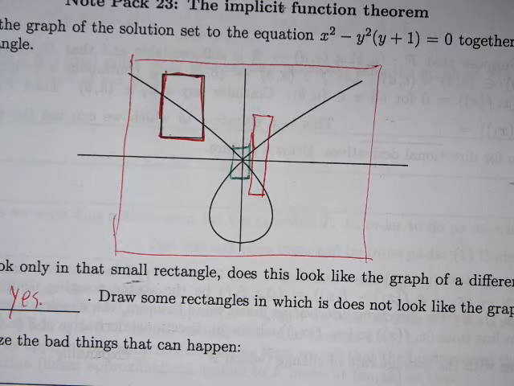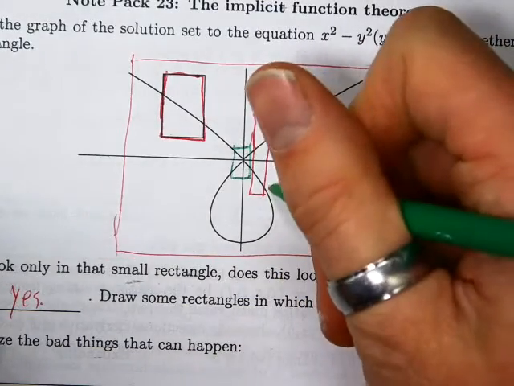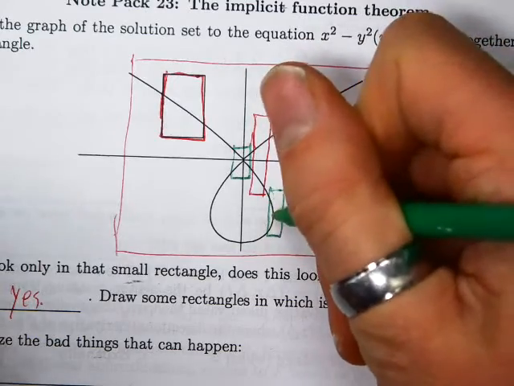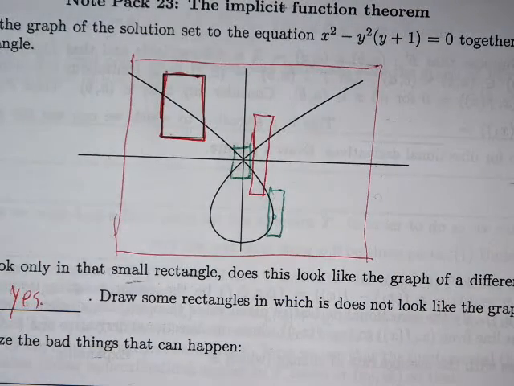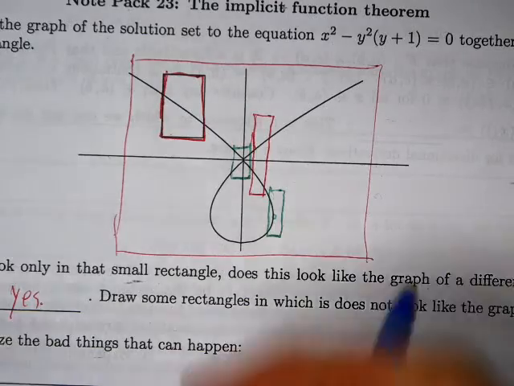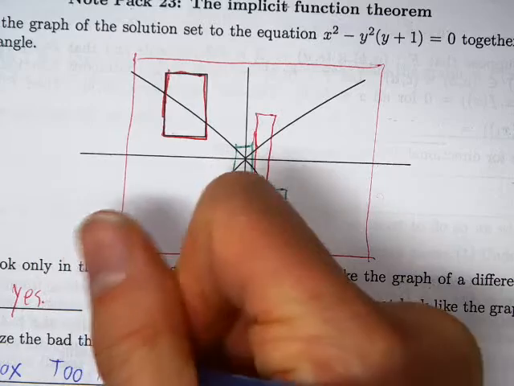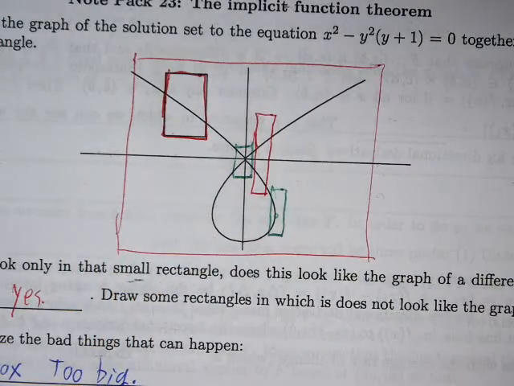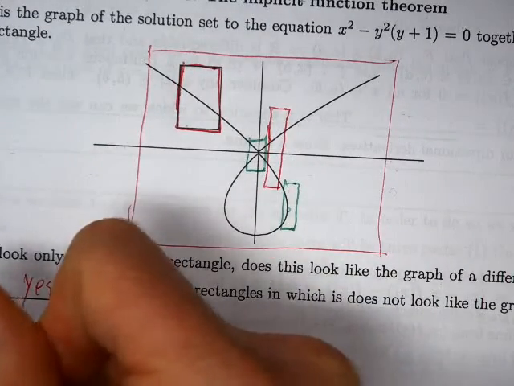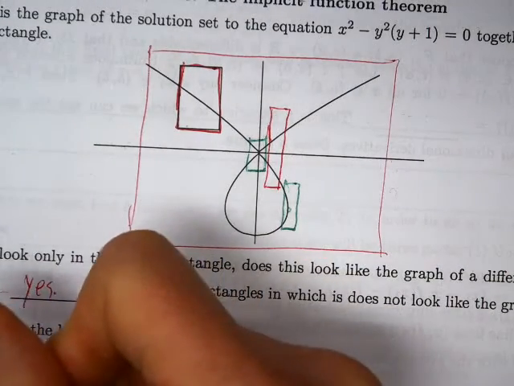A vertical tangent line. This box looks bad, and in fact, any box that contains that point is going to have that same badness. So let's summarize these bad things that can happen. The first bad thing is you might just have a box that's too big, in the sense that you can shrink the box and see it's two separate graphs of functions that you can think about one at a time. You might have a vertical tangent line.